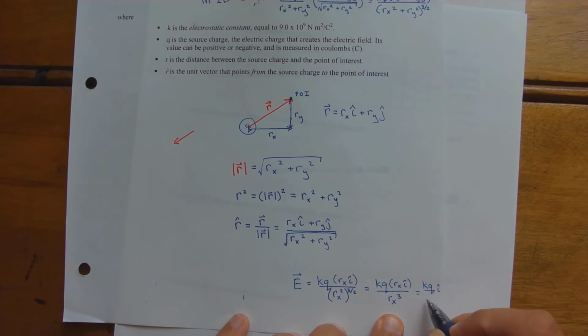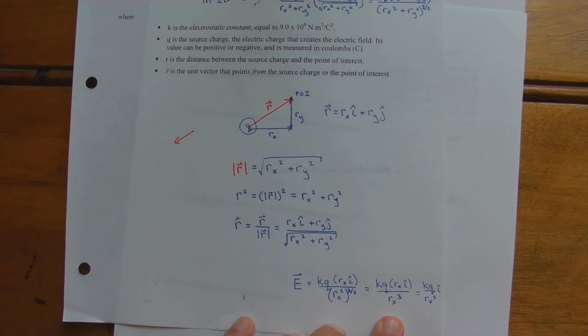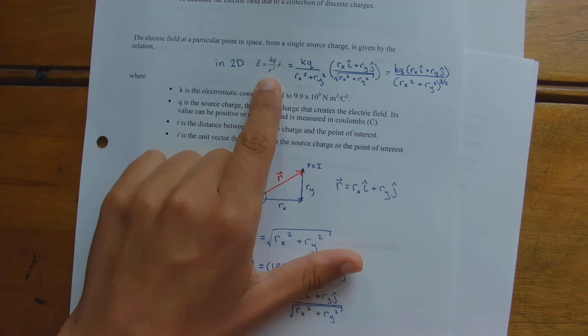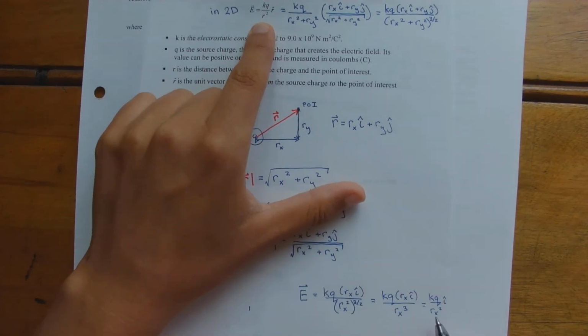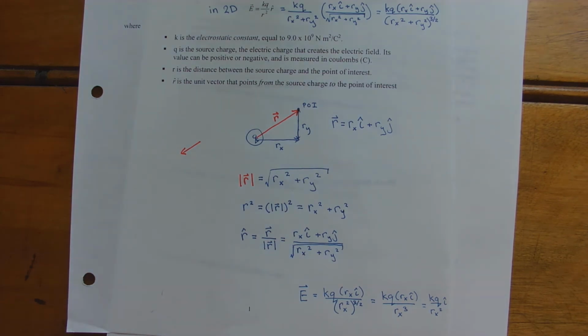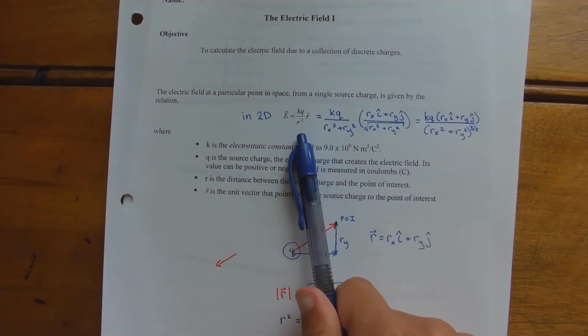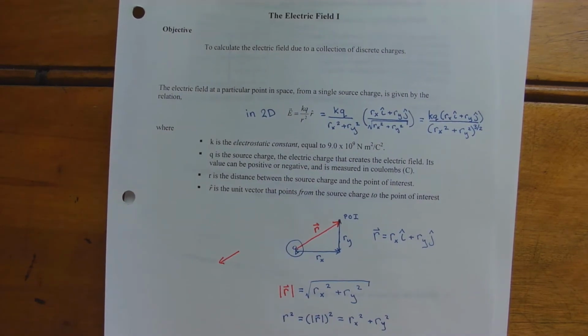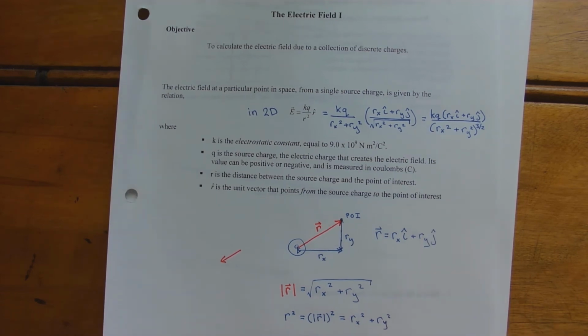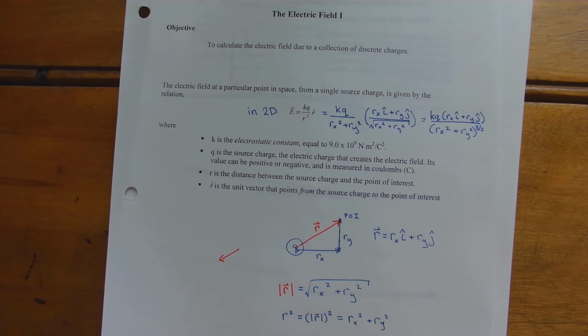That would become kq i hat divided by rx squared, which in 2 dimensions is what we started off with here, except r is now just the x component, and instead of r hat we have i hat. So it doesn't really make a whole lot of sense to write that. For 1 dimension, we would just use this formula instead. And in 2 dimensions, we have this. In 3 dimensions, you would have to add a plus rz k hat in the numerator, and you'd have to add the plus rz squared in the denominator.